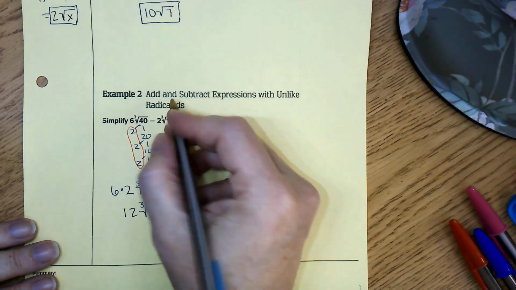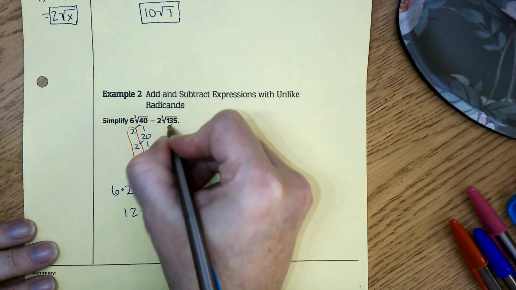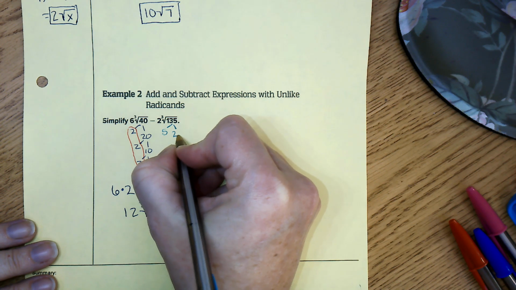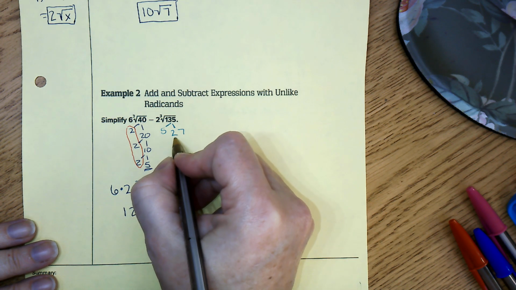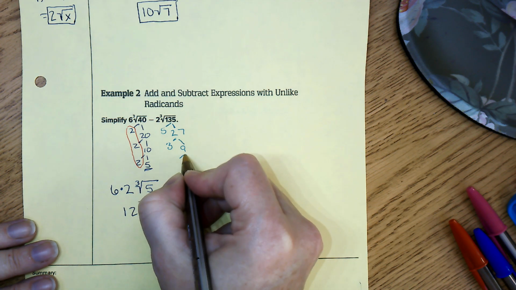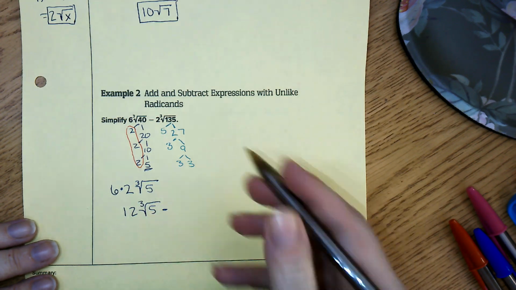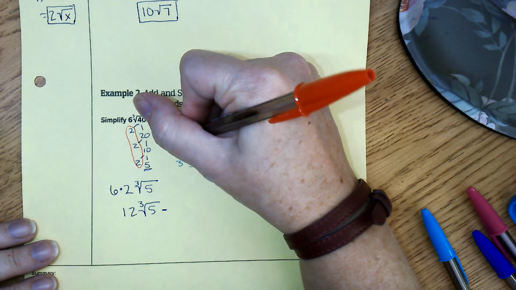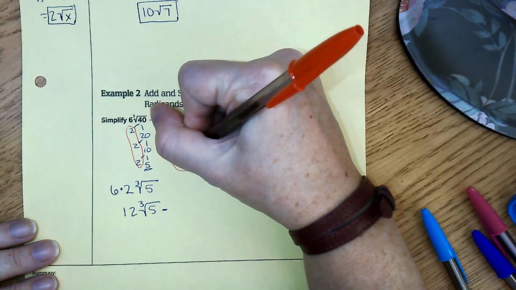Alright, the lowest obvious number is 5. Okay, and 5 times 27. The lowest out of 27 is 3 times 9, and 9 breaks up into 3 and 3. Again, because we have the cube root, we are looking for groups of 3. So I have one group of 3 3's.